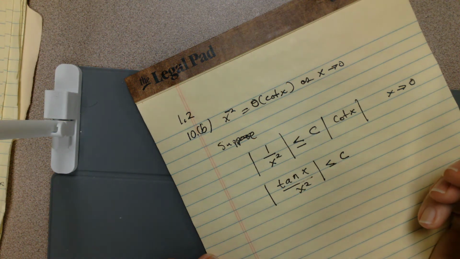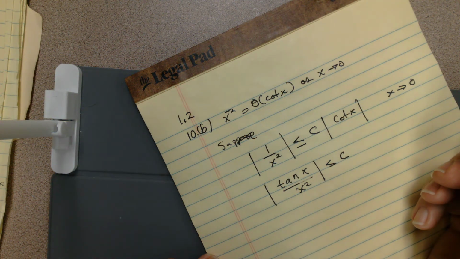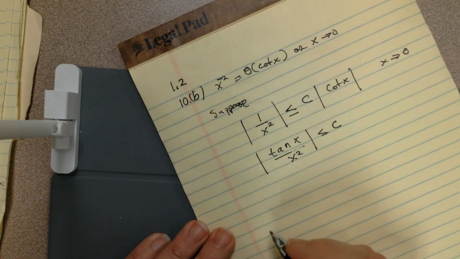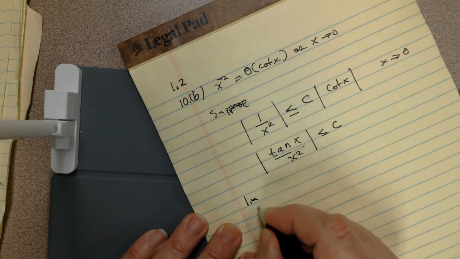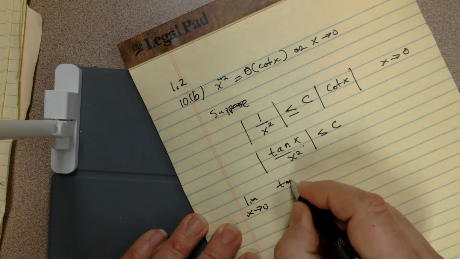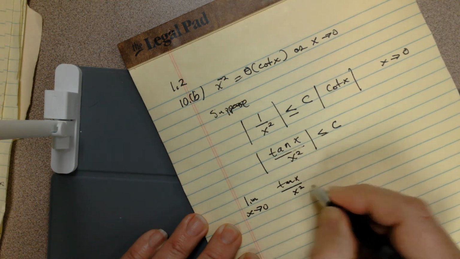Well, does that cause a problem when x is equal to 0 or getting close to 0? Let's see what happens when we take the limit as x approaches 0 of tan of x over x squared.